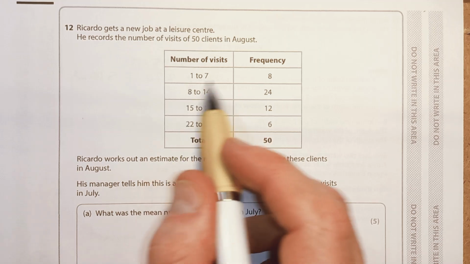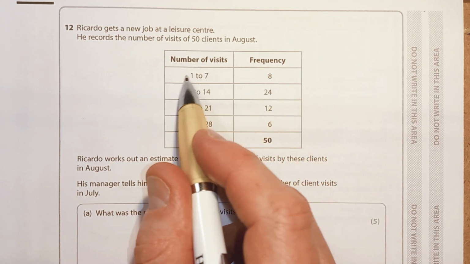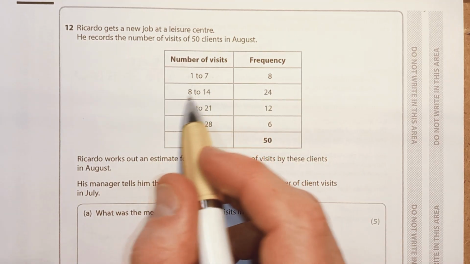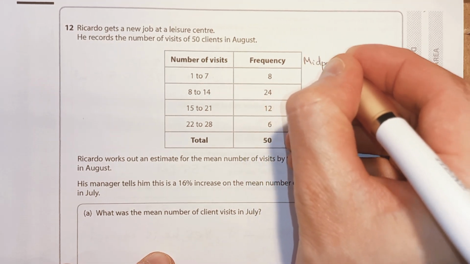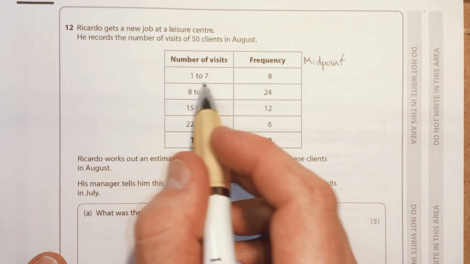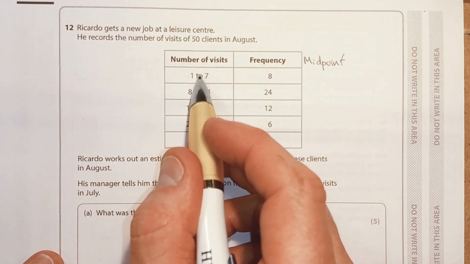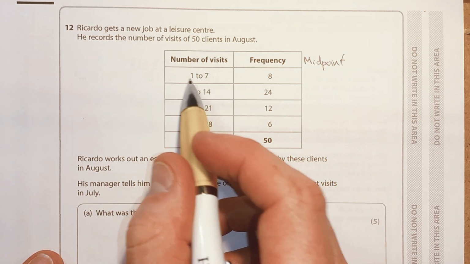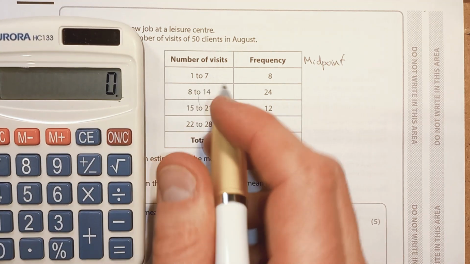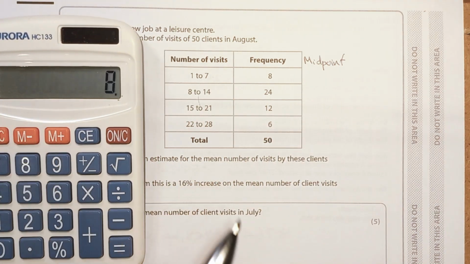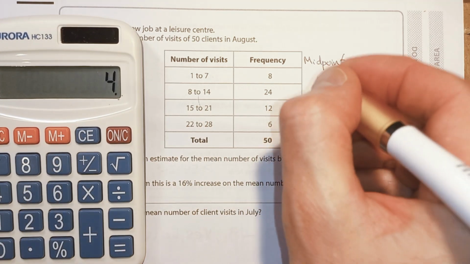Right, well, we've got ranges here, 1 to 7, 8 to 14. So we need to know the midpoint because we don't know exactly how many visits these people made. So we're going to assume that it was halfway between all of these values. So what we can do for that is if it's halfway between 1 and 7, we do 1 plus 7 and divide it by 2.